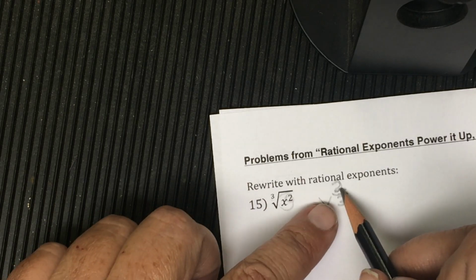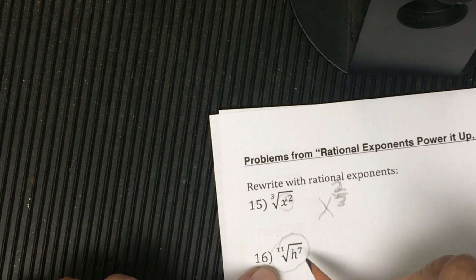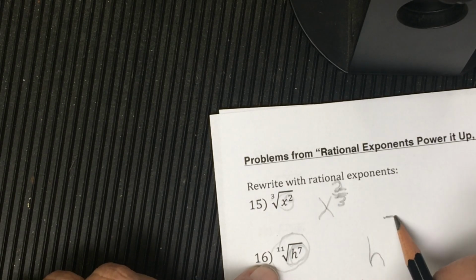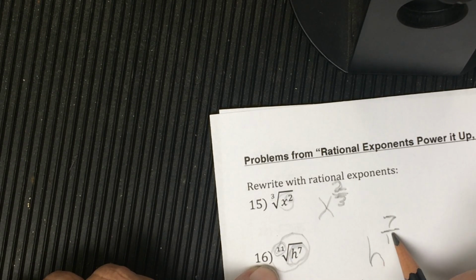So that's x to the power of 2 over 3. Use the same technique here. Let's take that h to the 7th out of the parentheses, and then take this 11 and put it as the denominator.